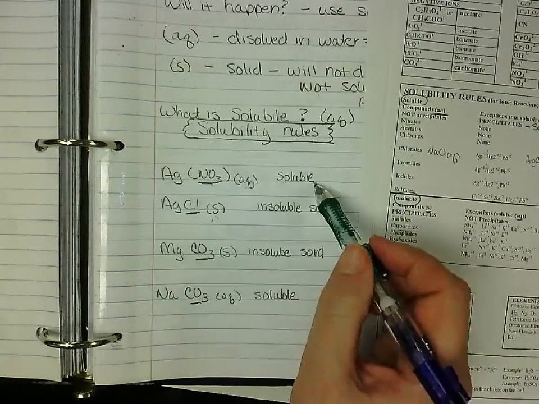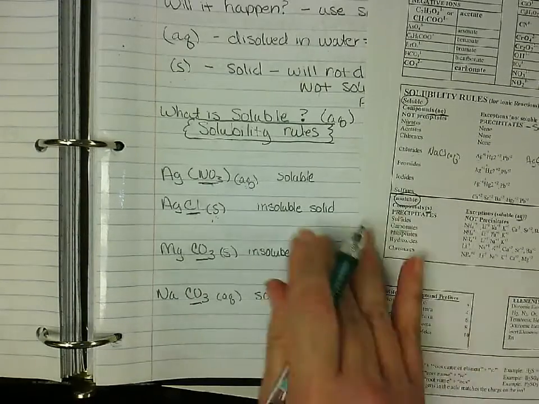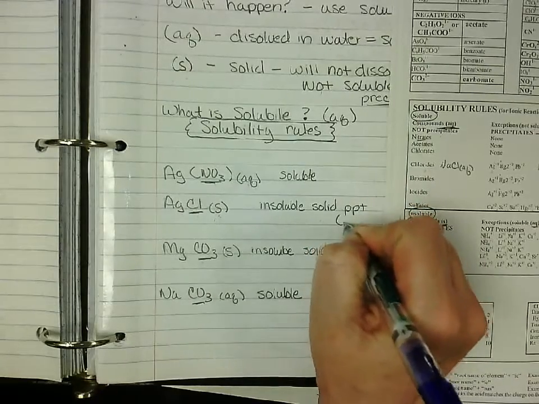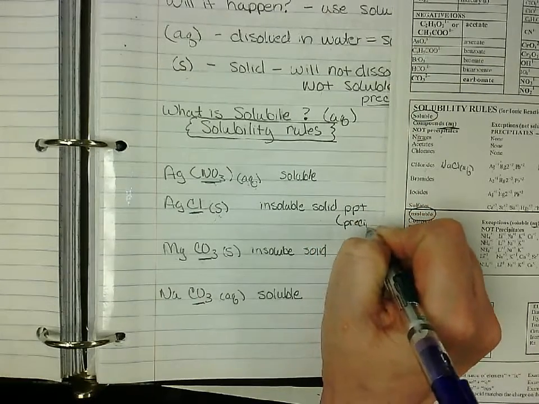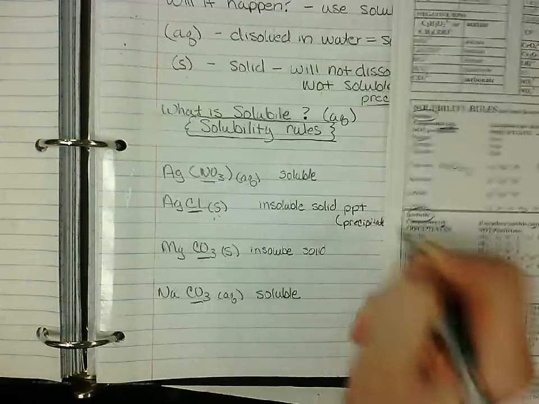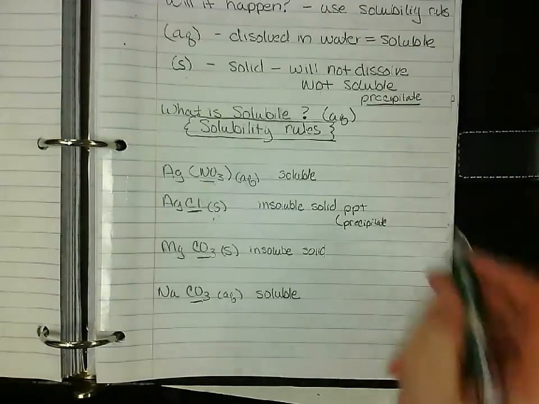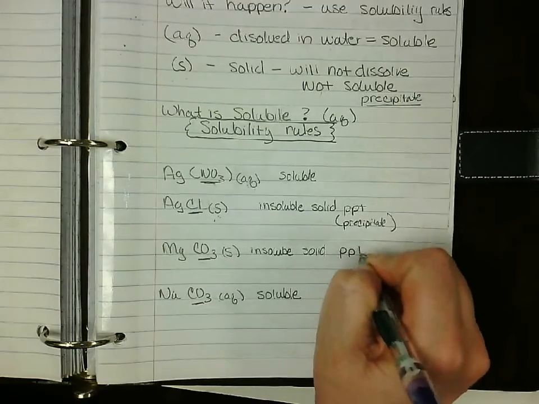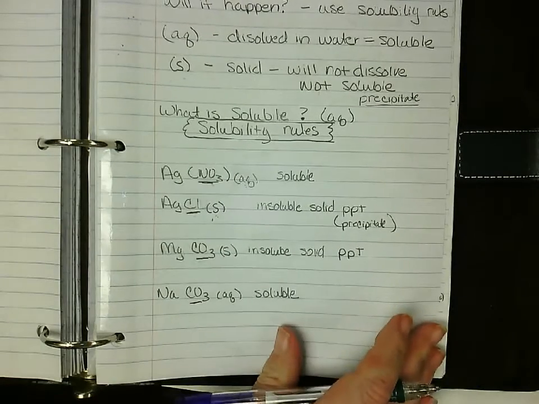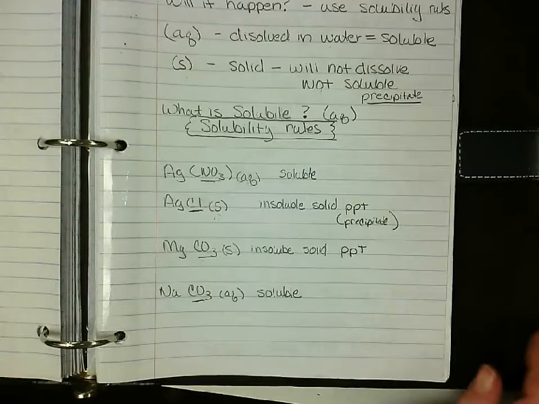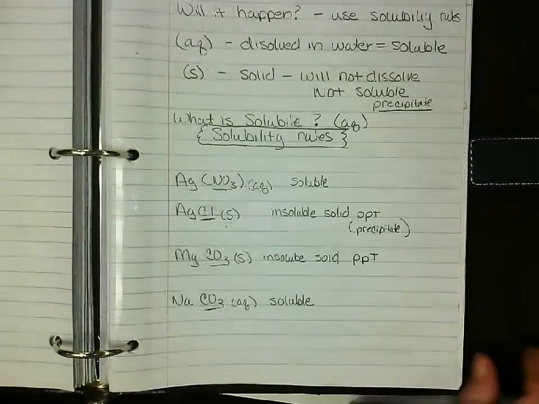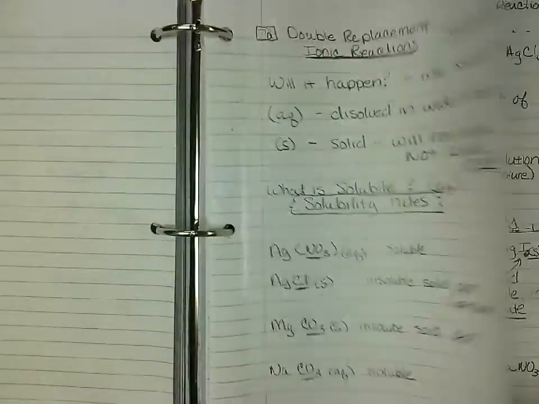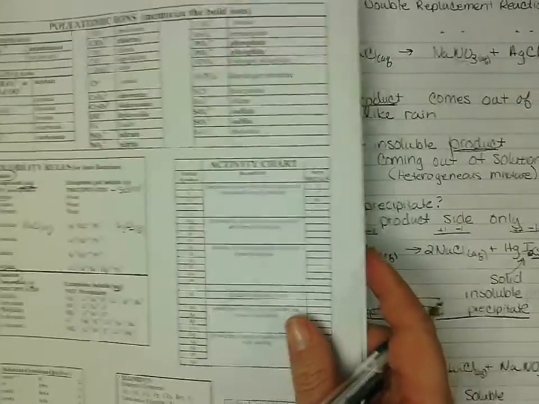Okay, so soluble, insoluble, solid, and a lot of times it's PPT. That means precipitate. So if it forms a solid, we have a precipitate. Okay, so now what I want you to do is you don't need any more in your notes. I want you to check your understanding using these guys right here.